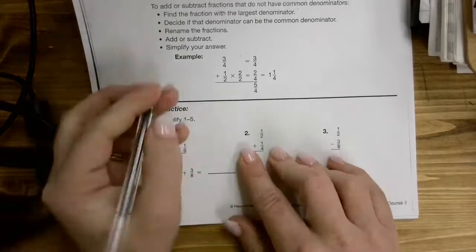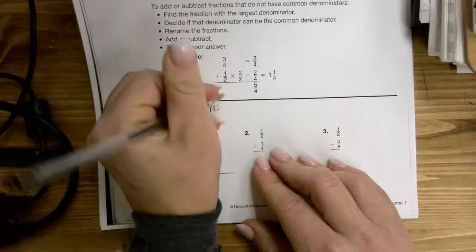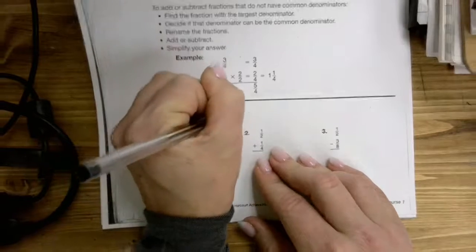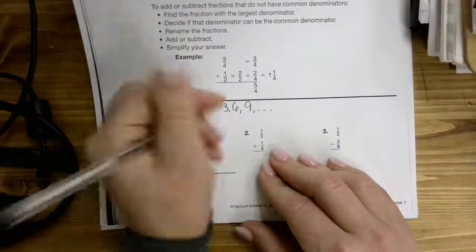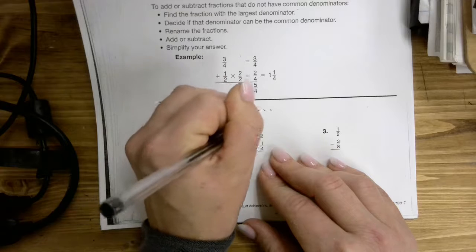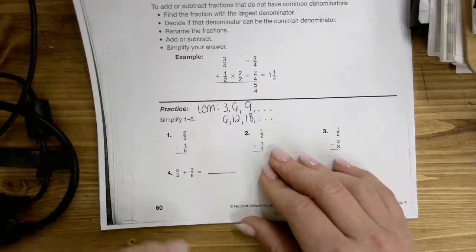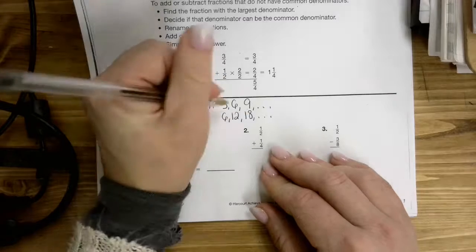If you wanted to write it to the side here, you could. So we have 3, 6, 9, and it goes on and on. And for 6 we have 6, 12, 18, and it goes on and on. Obviously the smallest number that is in both of these groups is 6.